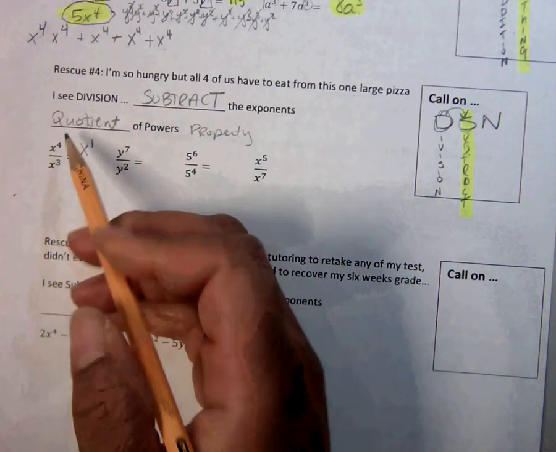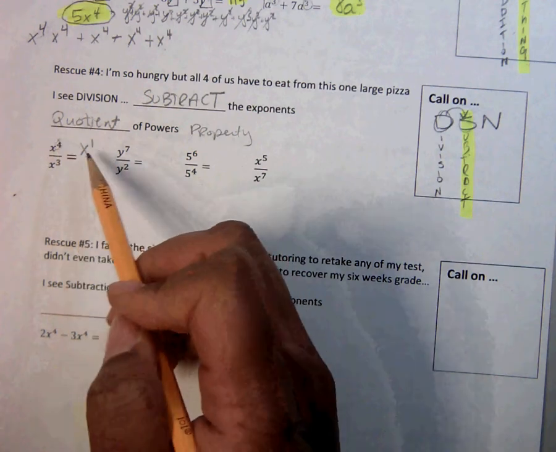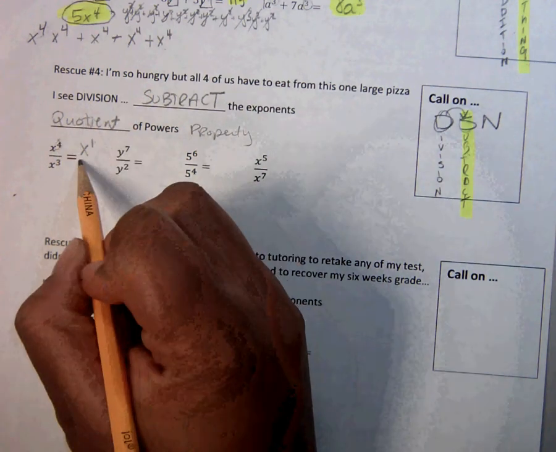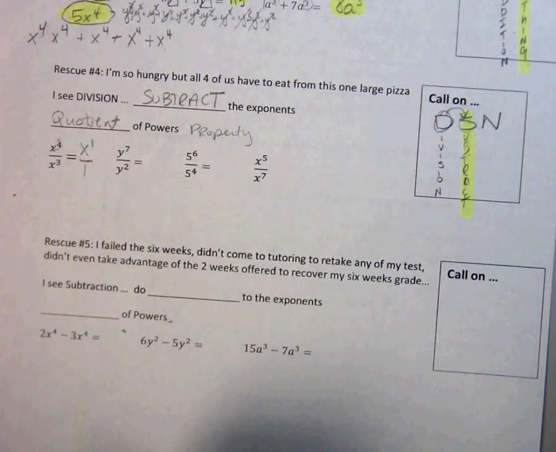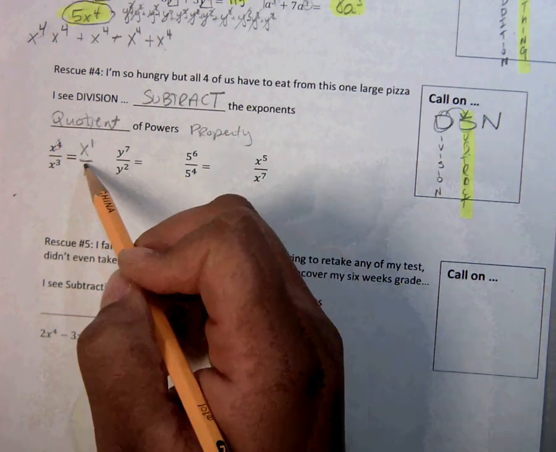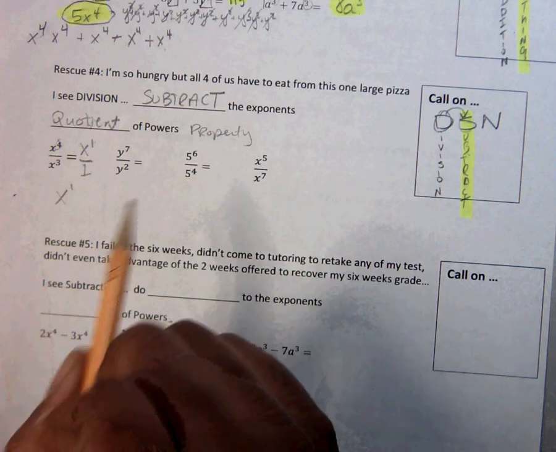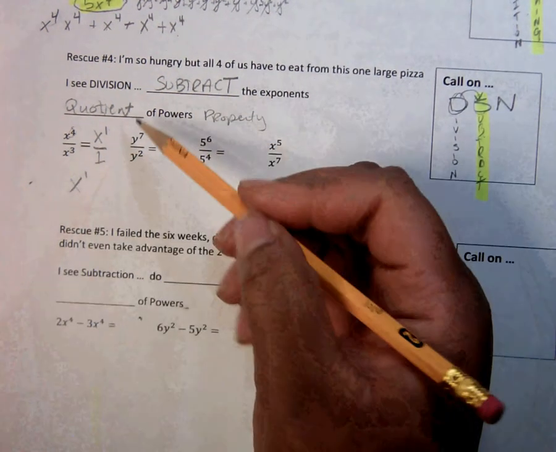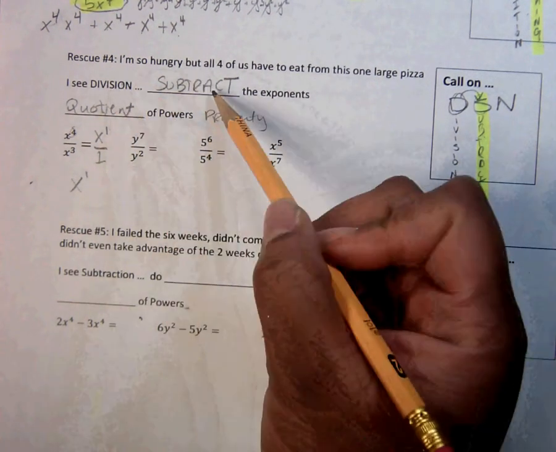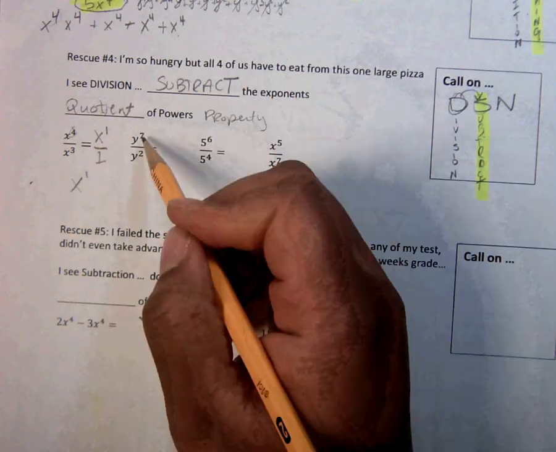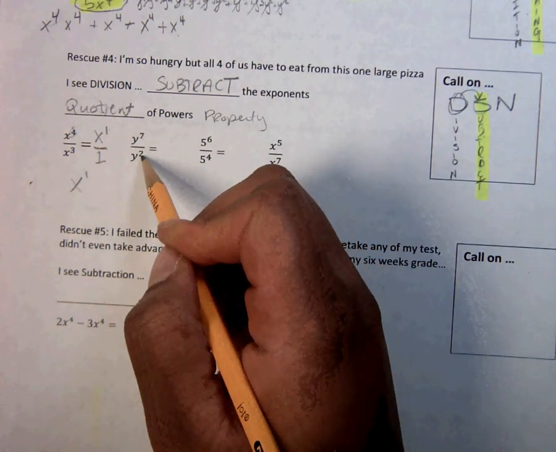Because the bigger exponent is at the top, write your answer in the top. Some of you will want to write this, and that's okay. But remember, when you put it over 1, it's just x to the first power. Let's do the second one. When I see division, subtract the exponents. So 7 minus 2 is 5.